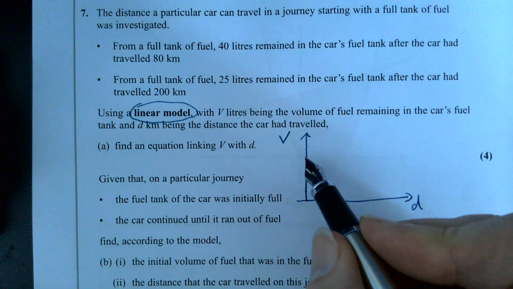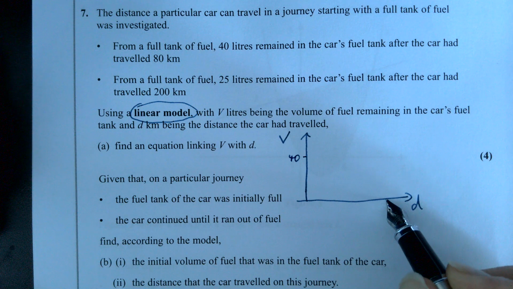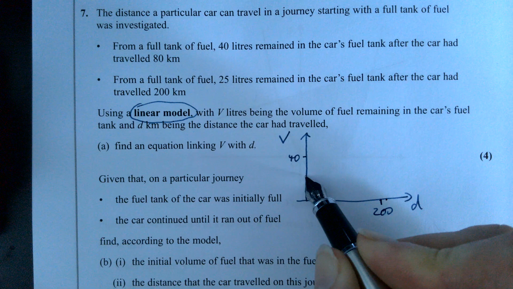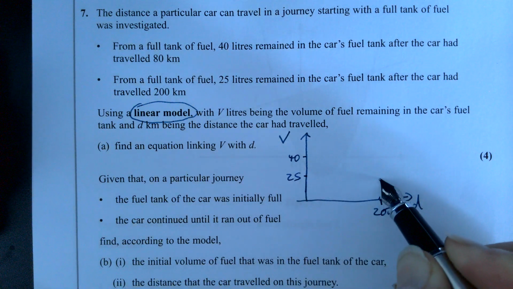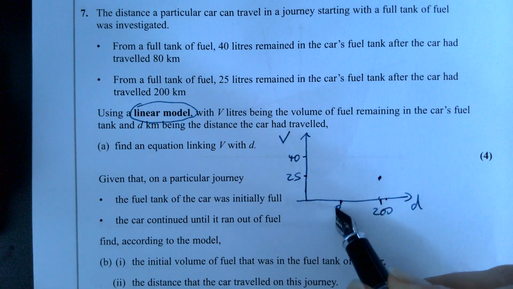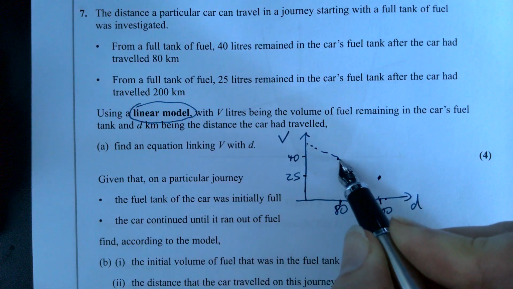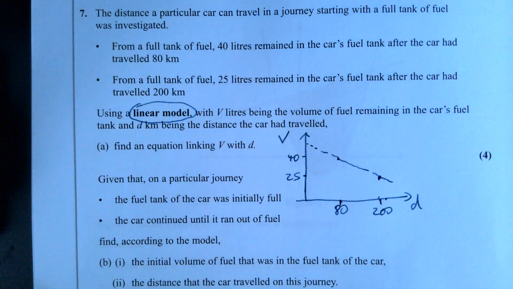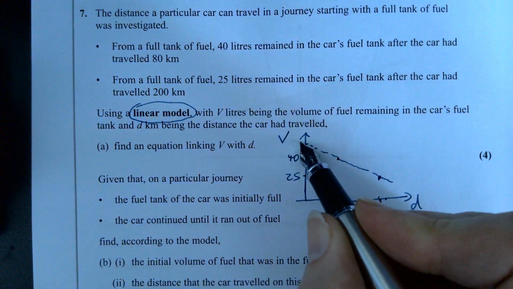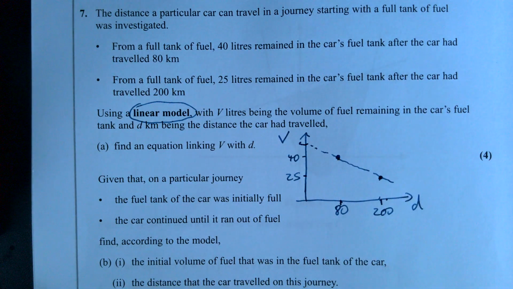So we've got 40 litres and we've got 80 kilometres, and then we've got 200 kilometres as our greater amount. If I put 200 there, 25 would be a bit more than half, about there. And 80 is just a bit under halfway to 200, about there. So we would have something looking like that, and then our straight line going through them would be there. The initial amount of fuel in the tank is going to be whatever that value is there, isn't it? But you've got 2 points on a straight line, and that's what we're looking to try to do.